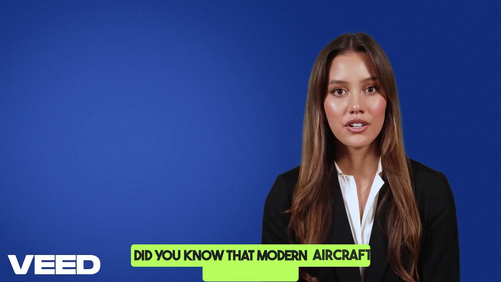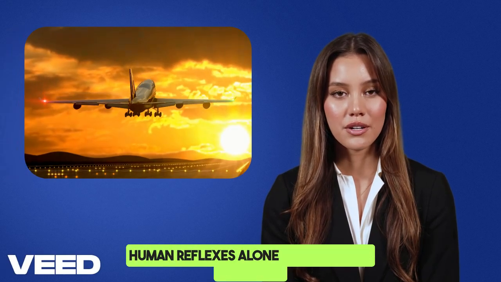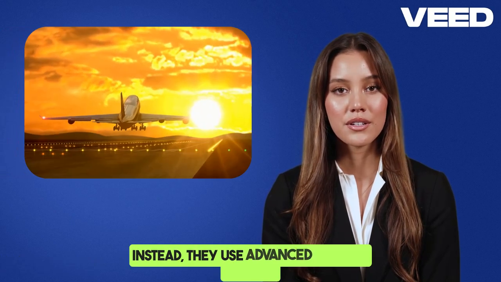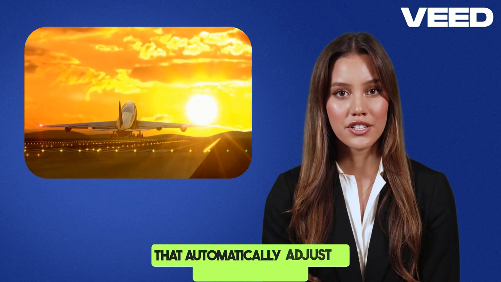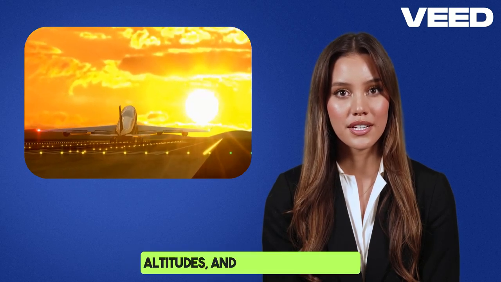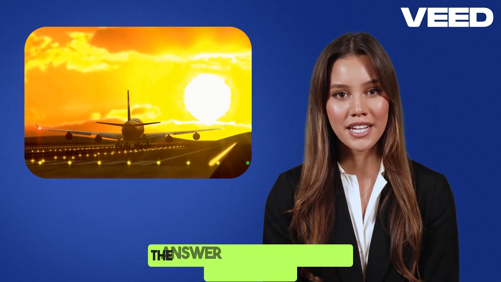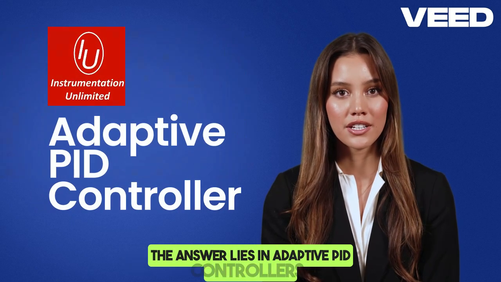Did you know that modern aircraft don't rely on human reflexes alone to stay stable in the air? Instead, they use advanced control systems that automatically adjust to different speeds, altitudes, and flight conditions. But how does an aircraft fine-tune its control settings mid-flight? The answer lies in Adaptive PID Controllers.